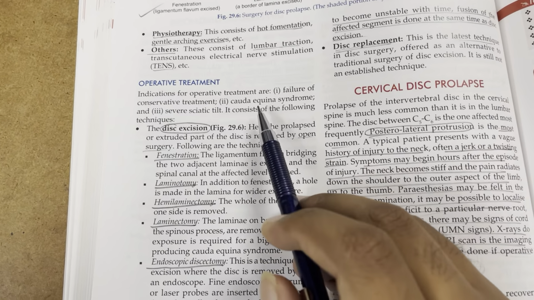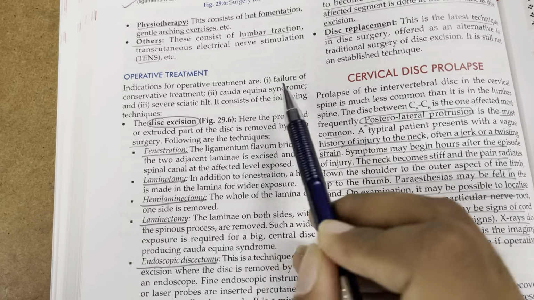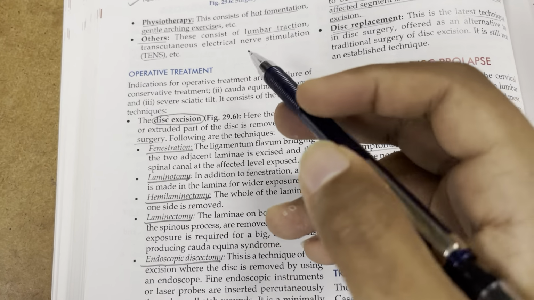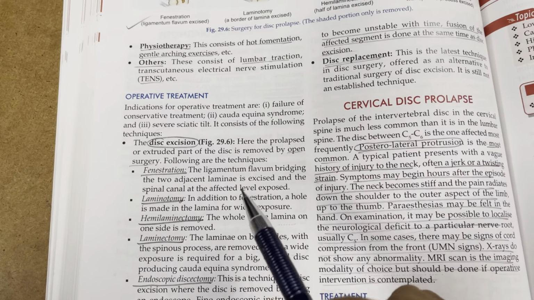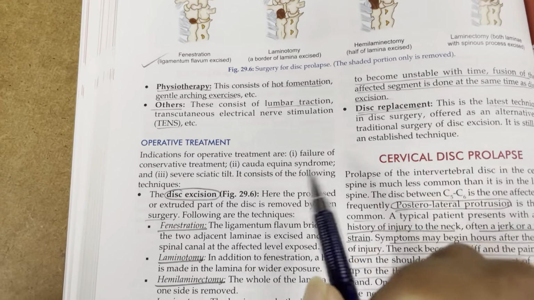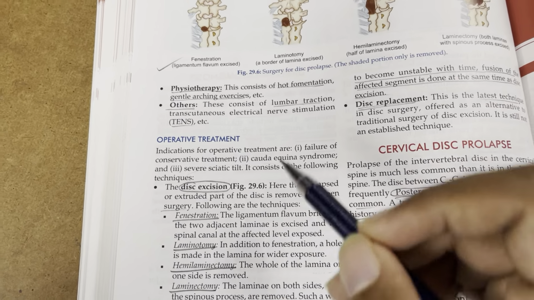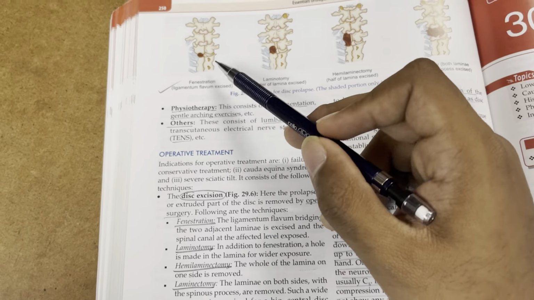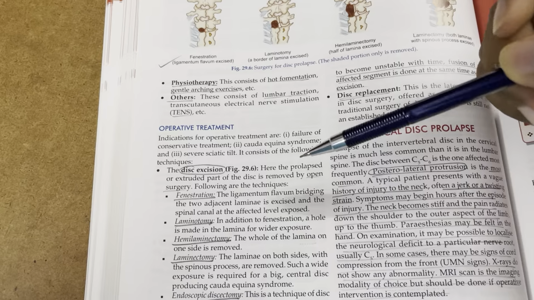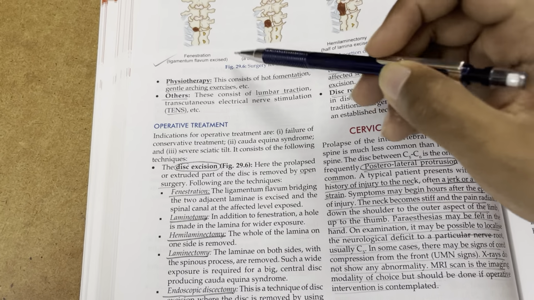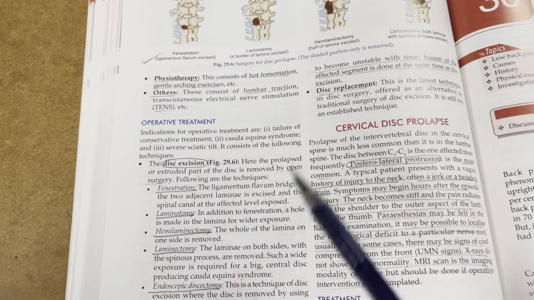So operative treatment, especially when there is failure of conservative treatment, cauda equina syndrome if it is there, and severe sciatic tilt, you go for operation. So first what you'll do is a disc excision. That is the basic concept. You remove the prolapsed or extruded part of the disc by open surgery. So what all you can do: first you can do a fenestration. So the ligamentum flavum is excised and the spinal canal is exposed. Okay, so if you are excising the ligamentum flavum, that is fenestration.